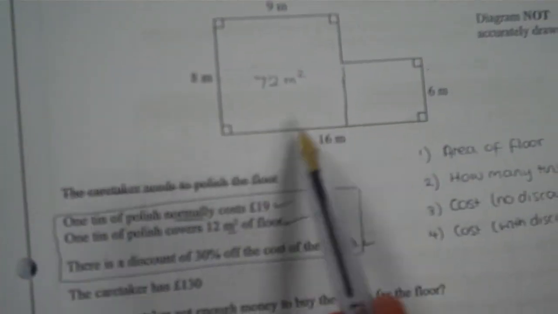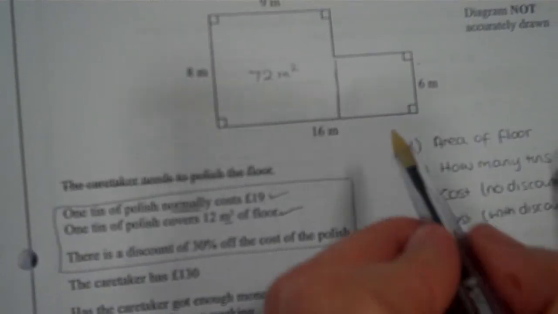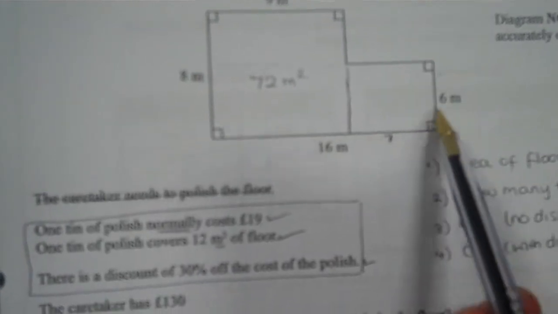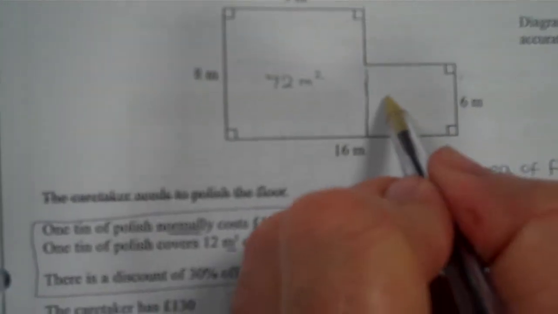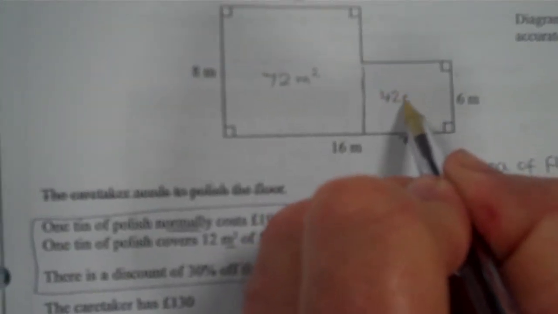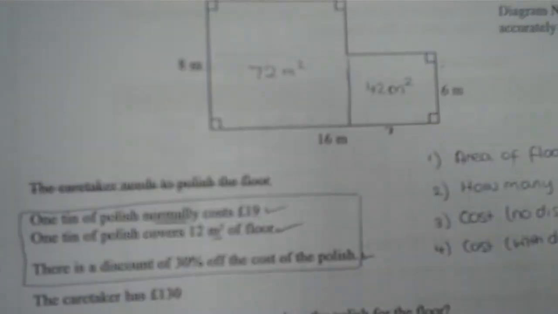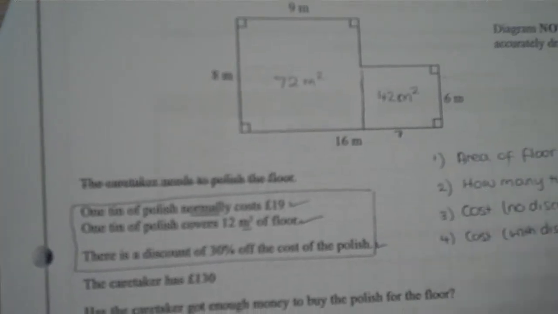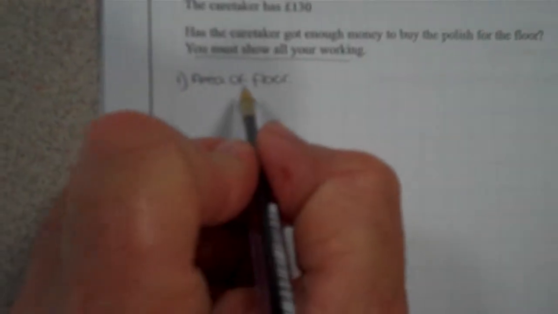If this bit's 9 and the total is 16, then I know this bit is 7. So for the area of this bit, I've got 7 times 6. 7 times 6 is 42 metres squared. So I can look at my area here, add those two together, I've got the area of the floor. So I go back to my working out.